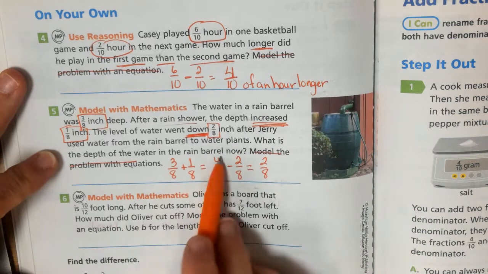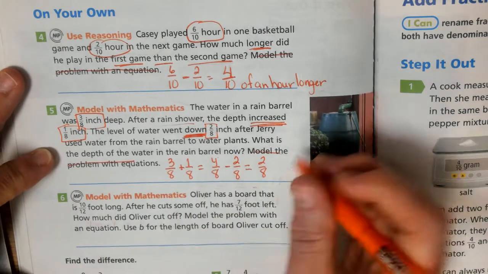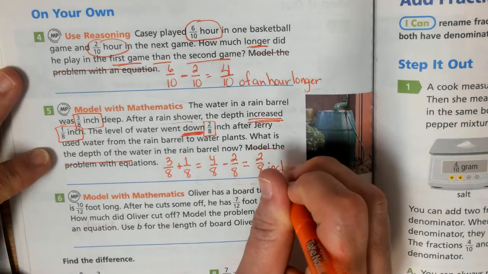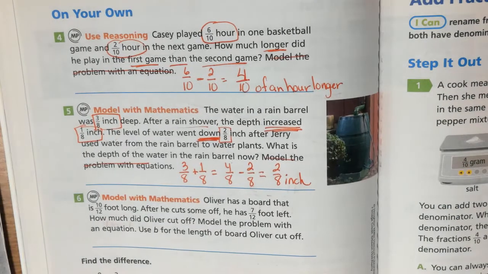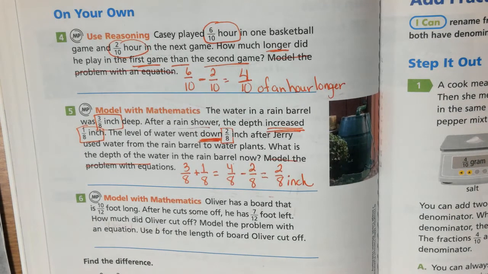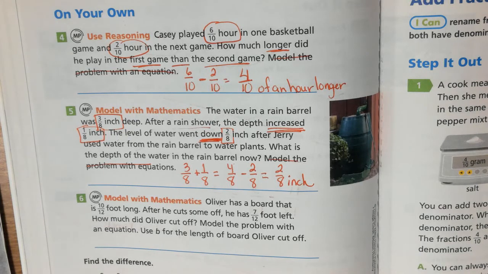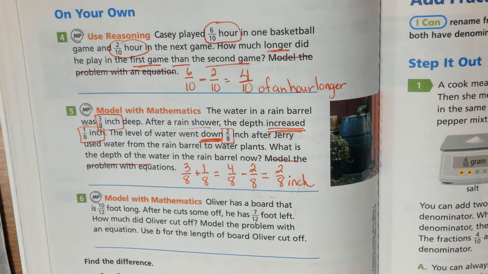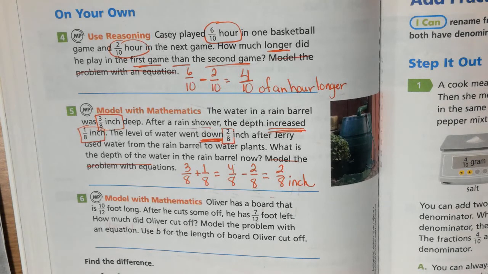So what is the depth of the water in the rain barrel now? 2/8 inch. So this was a 2-step problem. So sometimes we're going to have to be really, really critical readers to figure out, are we doing one thing or are we doing two?